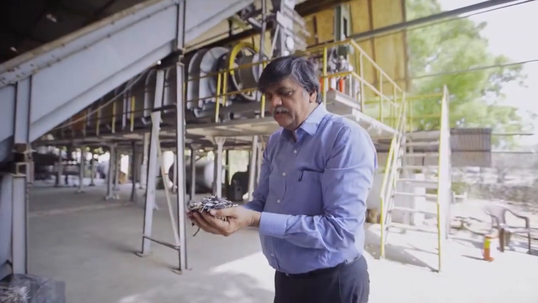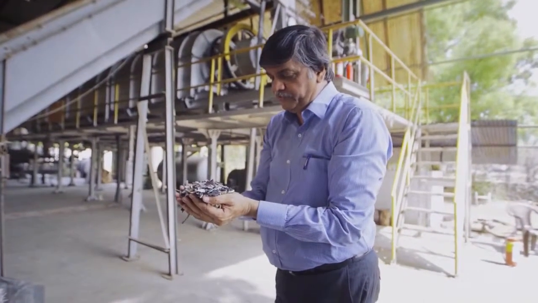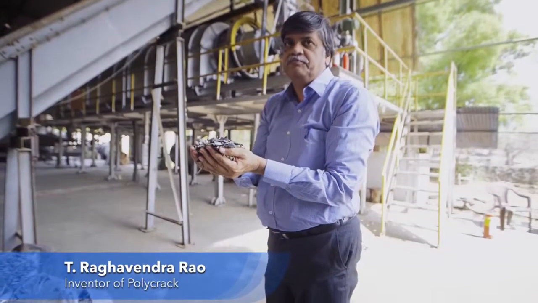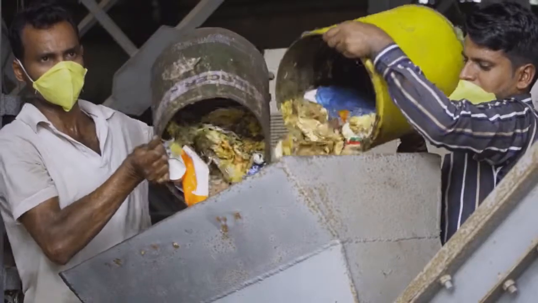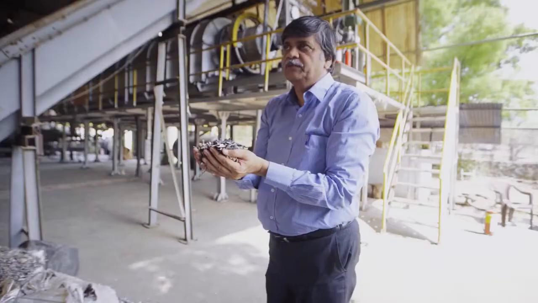What we are seeing here is the infeed material for the polycrack process. For the polycrack process, the infeed material could be all kinds of waste plastics. It could be waste rubber material or even organic waste. Any waste is good enough to be processed by the polycrack process.